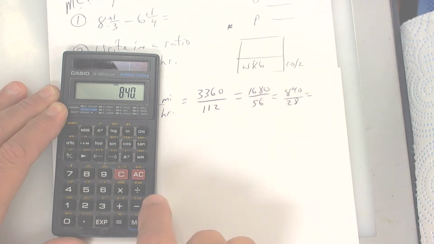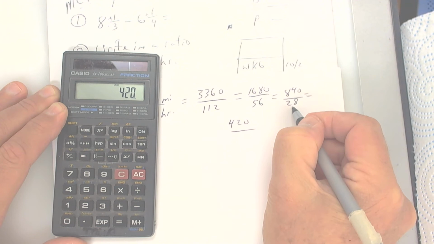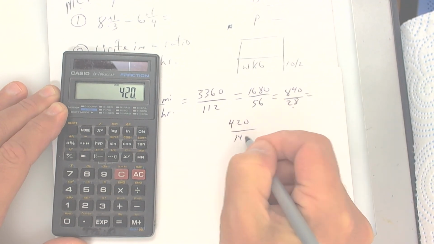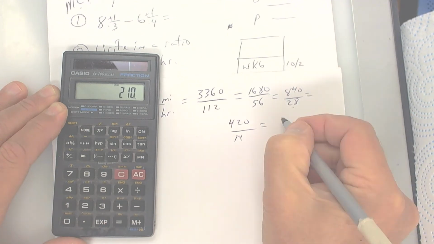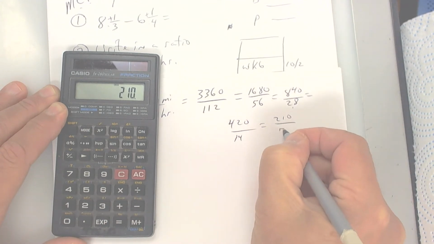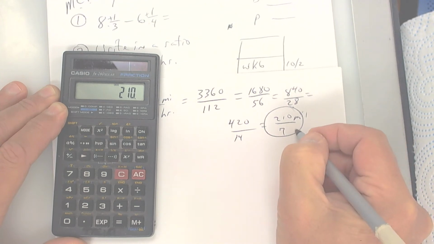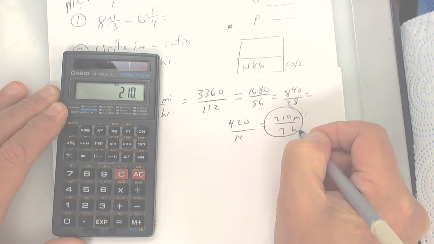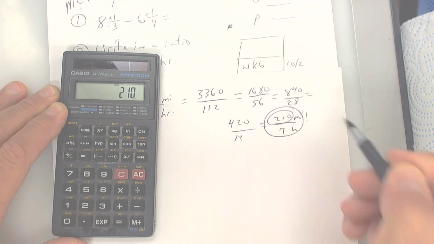Divide by 2 again. 420. Half of that is 14. Half of 420, divided by 2 again. I get 210 over 7. So it's 210 miles per hour. Okay. So you go 210 miles in 7 hours.